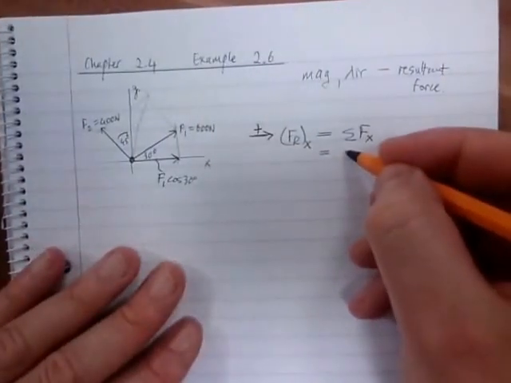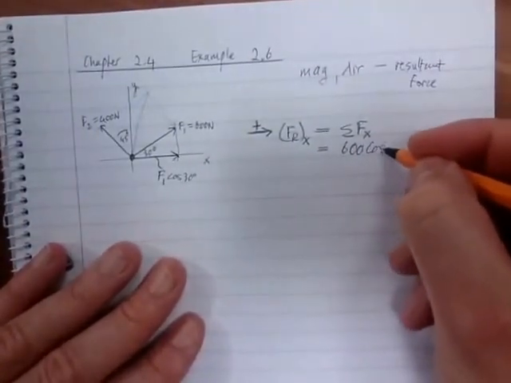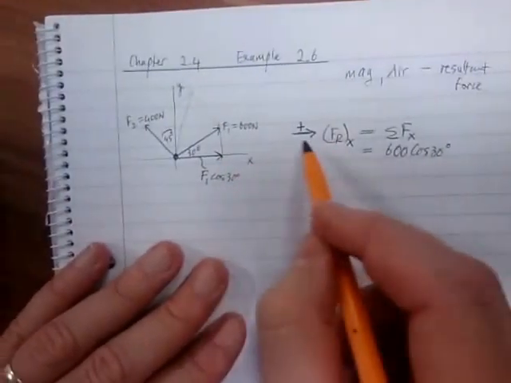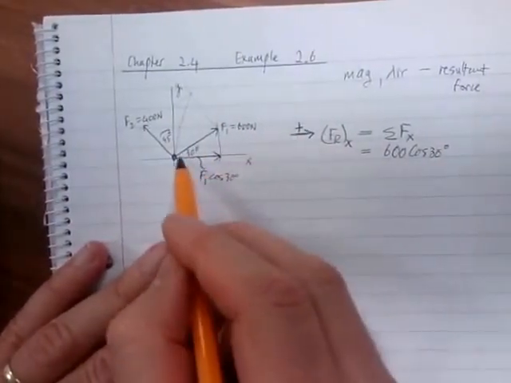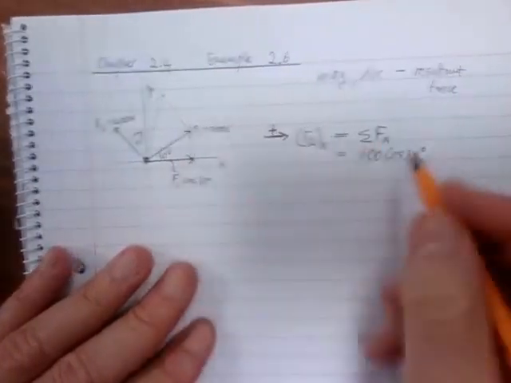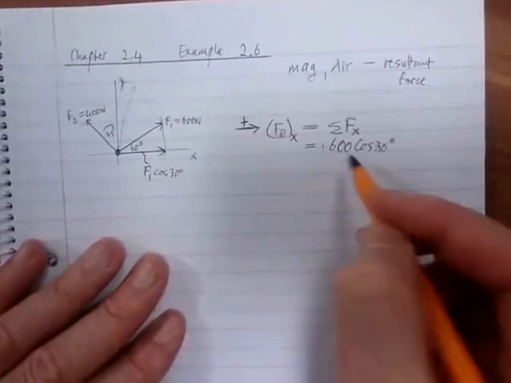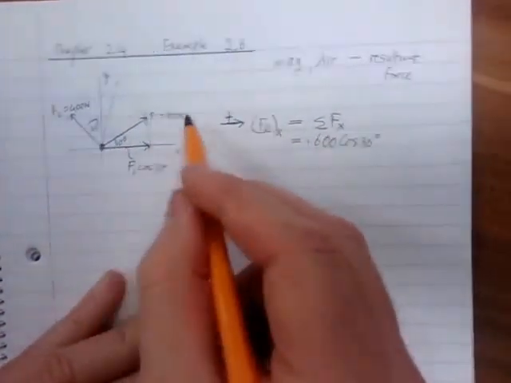So that equals 600 cos 30. Take note that we said to the right is positive. Can you see that the component of this 600 is to the right? Which means that it has a positive value. So we've taken care of that component.